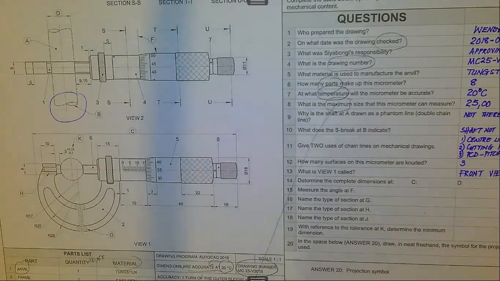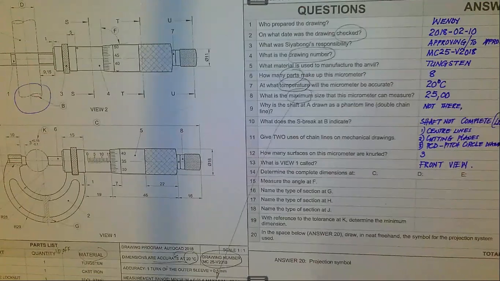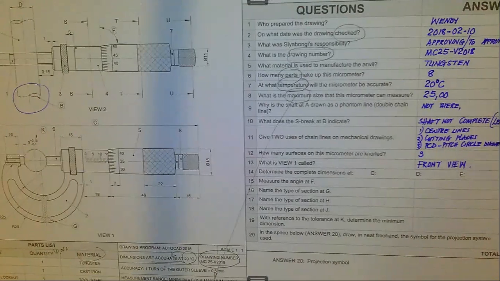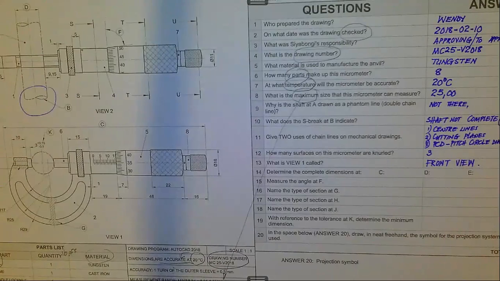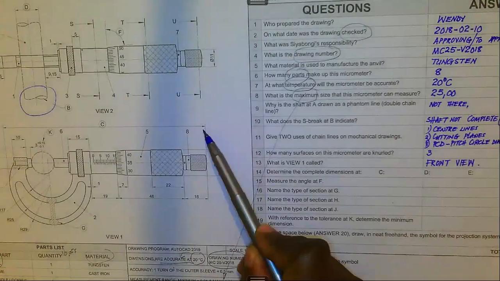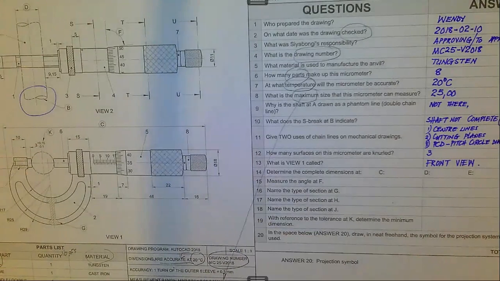Then determine the complete dimensions at C. Look for C. Where do we find C? We have from here to there. That is C. We are given 16, we are given 46, we are given 19, and we are also given this circular part.